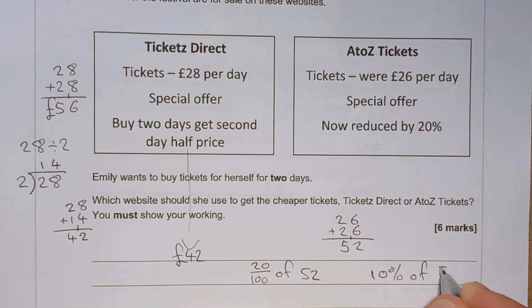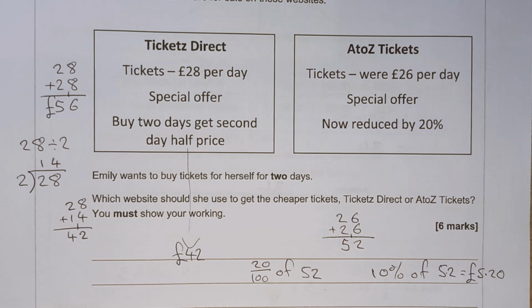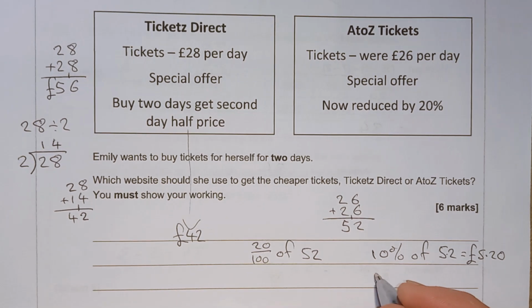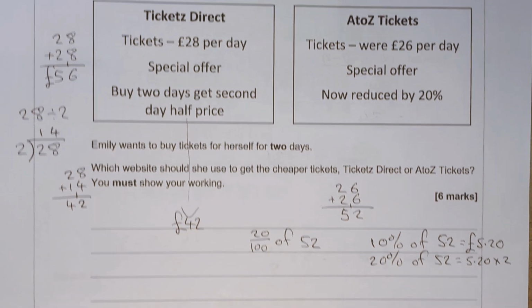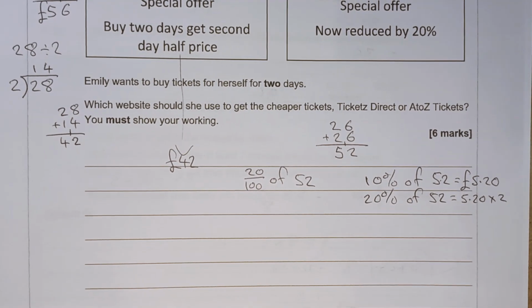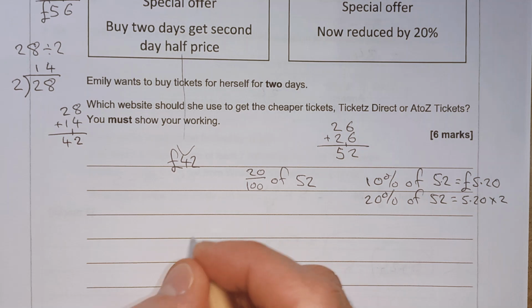Or you can think, well, 10% of 52, I'm just going to bring the decimal point in one, so it would be £5.20. So if I want 20%, well, it's going to be two lots of that. So it's going to be £5.20 times 2.